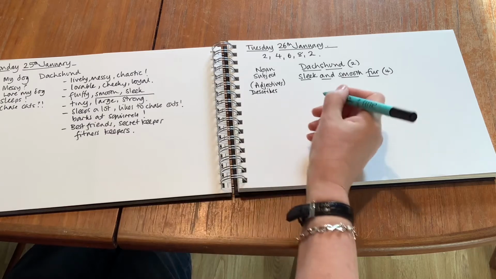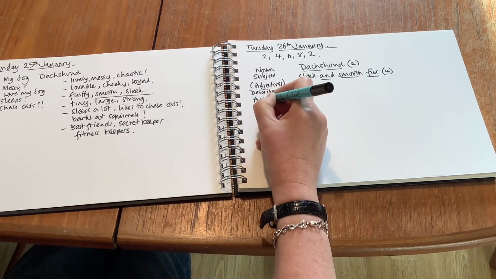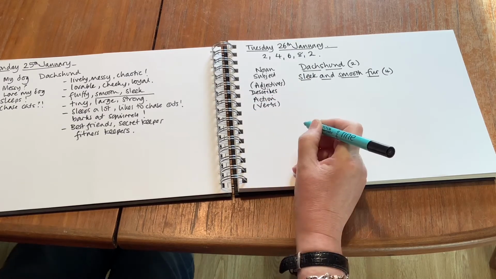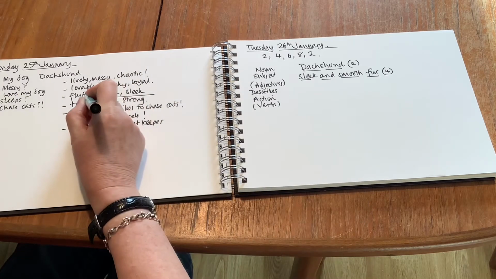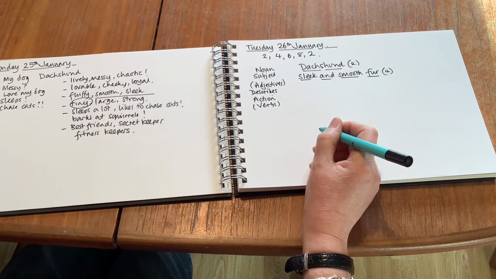My next line has got to say about an action perhaps. I'm going to use some verbs, some actions from my dog. Now, my dog is tiny. So what would a tiny dog do? How would they move?